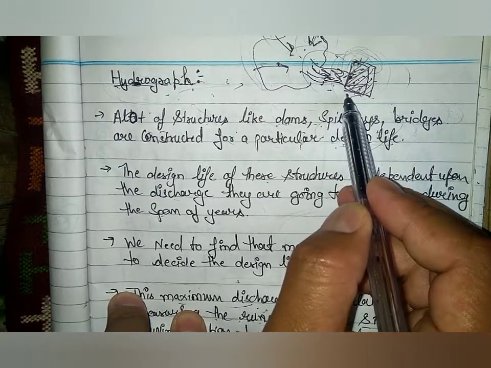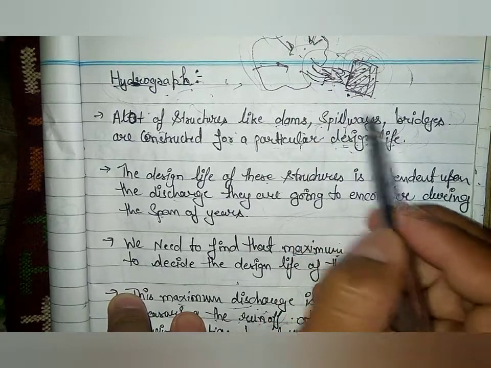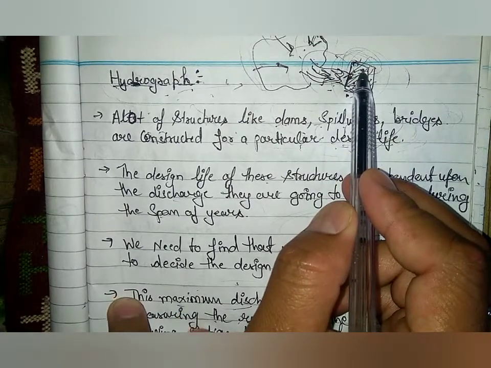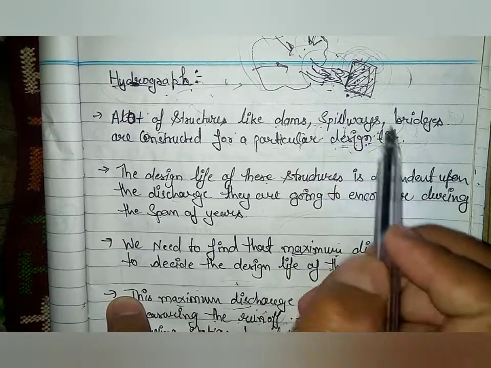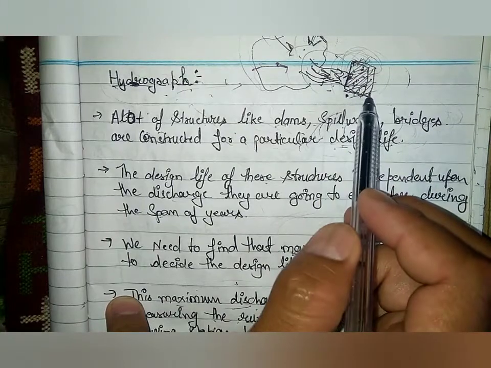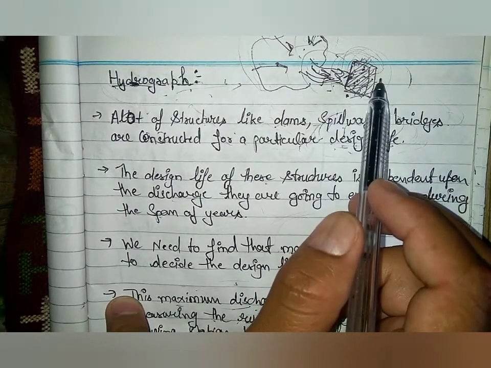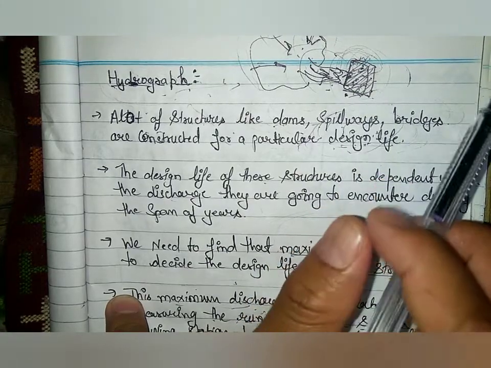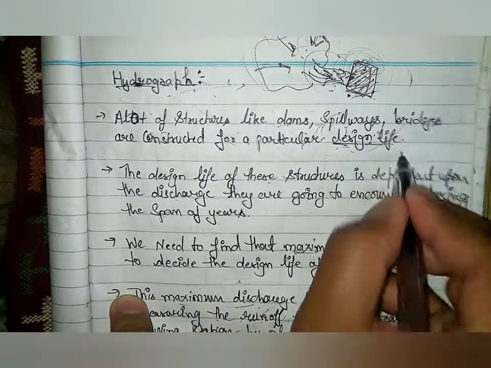It is very important to decide before constructing the structure, because this is the time period for which the structure will serve us. For structures like dams and bridges, the design life should be measured very accurately.